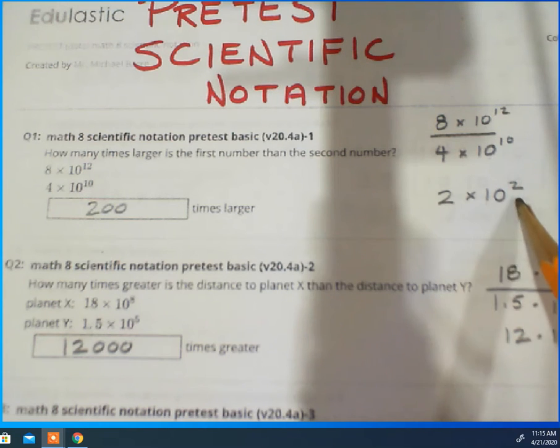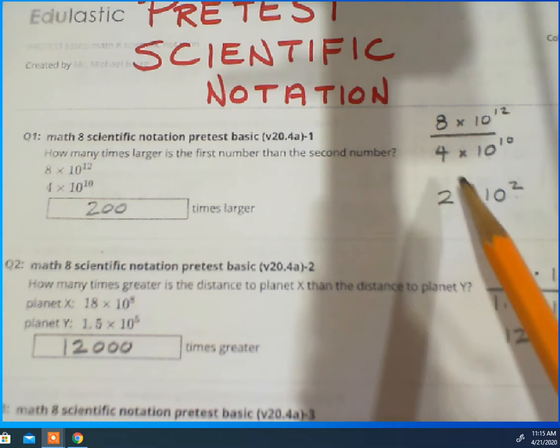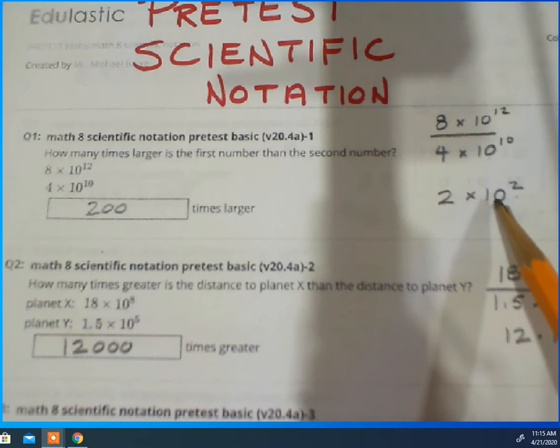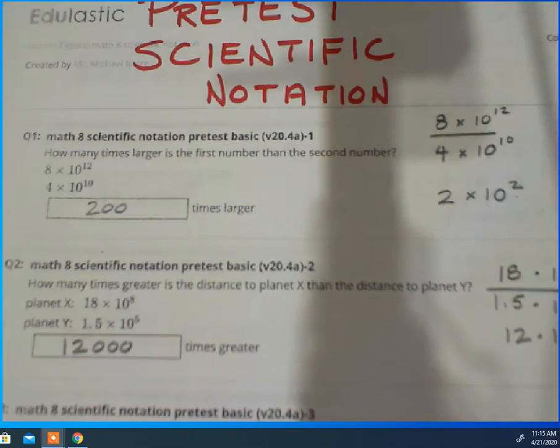So here are the 2 top ones, 10 to the second. And 8 divided by 4 is 2. So this is 2 times 10 to the second. 10 to the second being 100. So 2 times 100, which is 200.